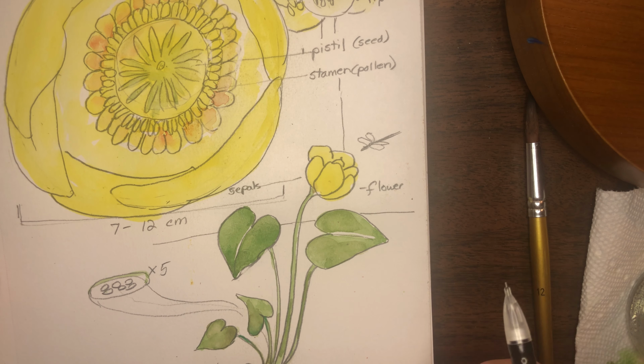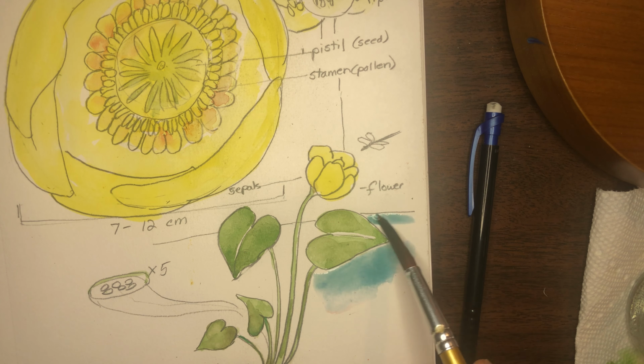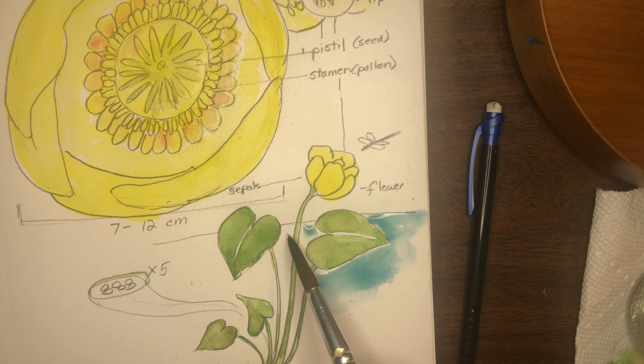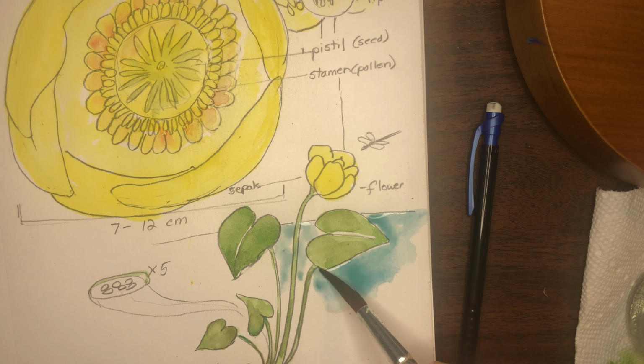Okay. One thing I didn't do that we could do with the pond is paint in some of the color of the water around it. This is dried from last time, but just to show that these are in water.